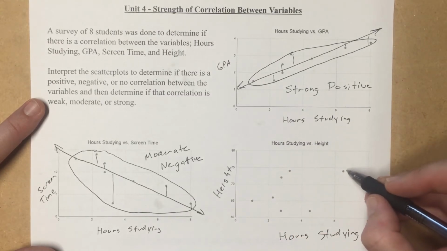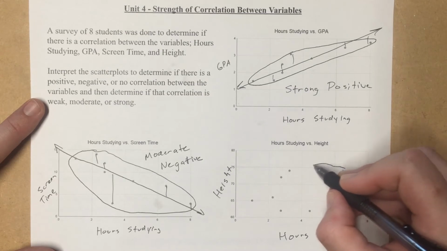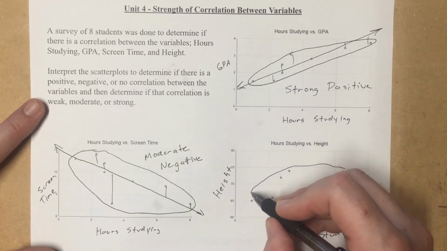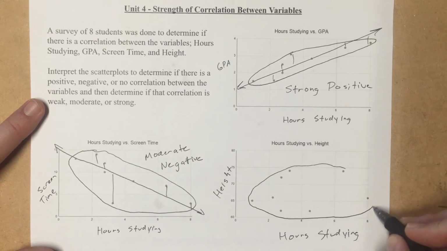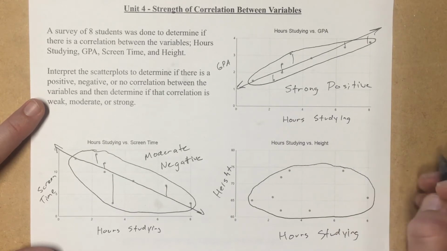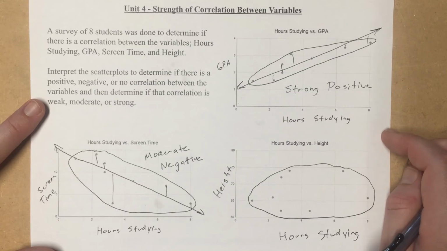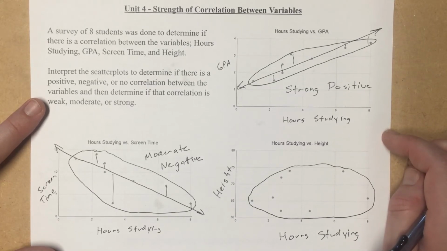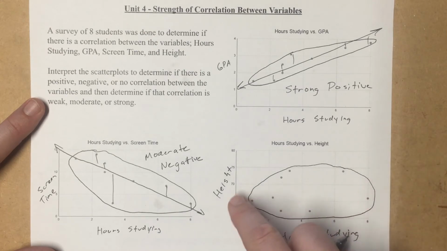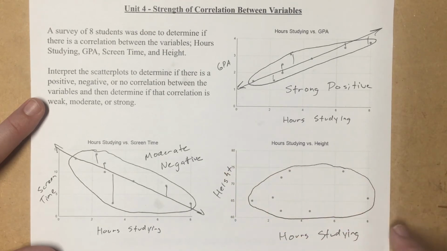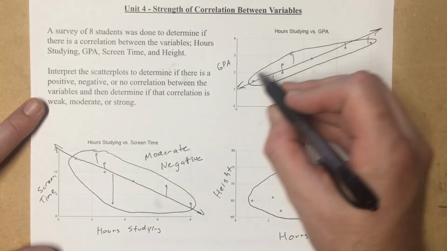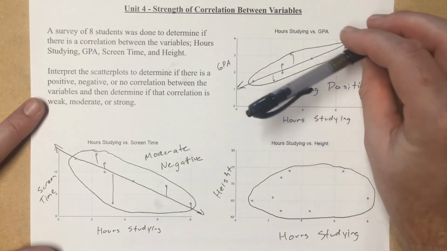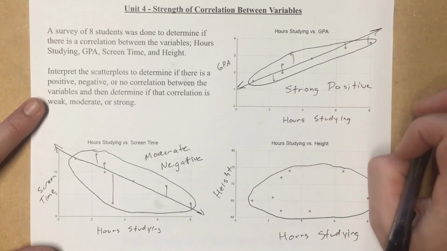If we circle this data set, let's put a nice circle around all this data here. We notice there isn't really a general direction, and there isn't a strong line that we could draw through here. In our first case, we were able to draw a line reflecting the relationship between hours studying and GPA.